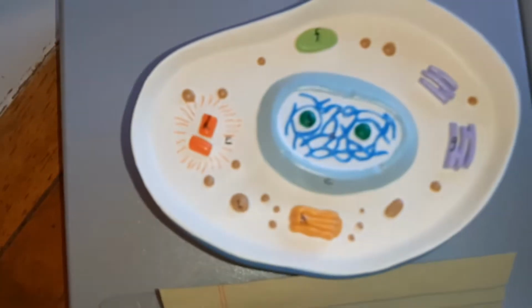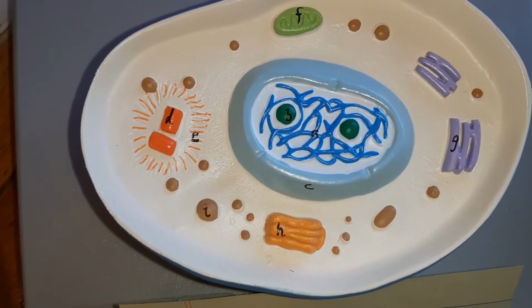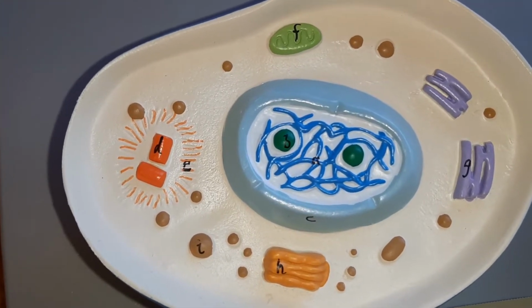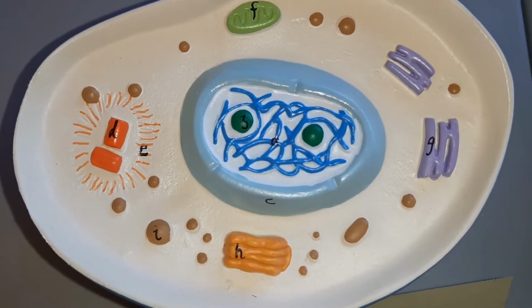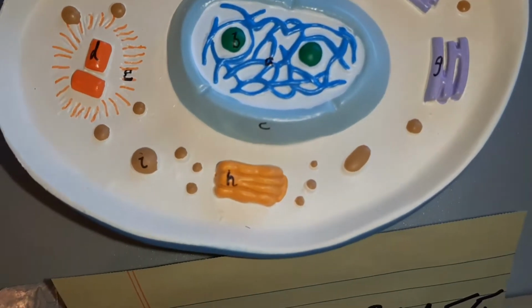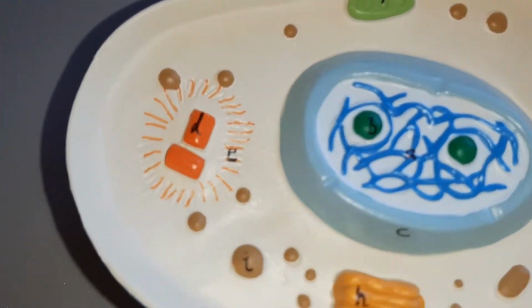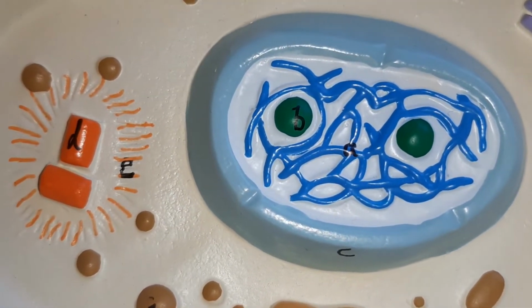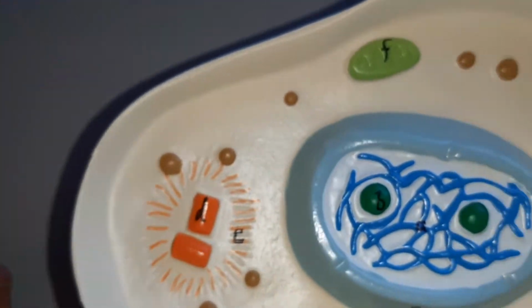Here we have the cell in interphase. Let me try to get my phone to focus for you. There you go. So here you see a cell with a cell membrane, plasma membrane, nuclear membrane. D is the centrioles, F is the mitochondria, H is the Golgi apparatus, G is the endoplasmic reticulum, C is the nucleus. Number 3 is the nucleolus, and that is letter A, which is the chromosome.